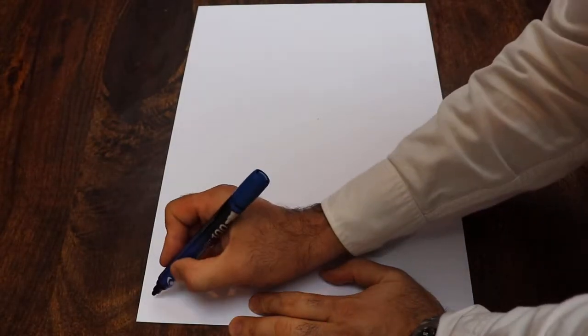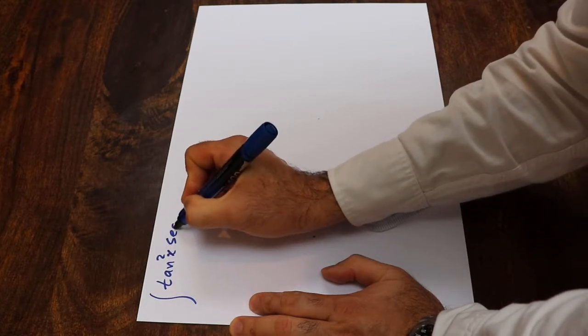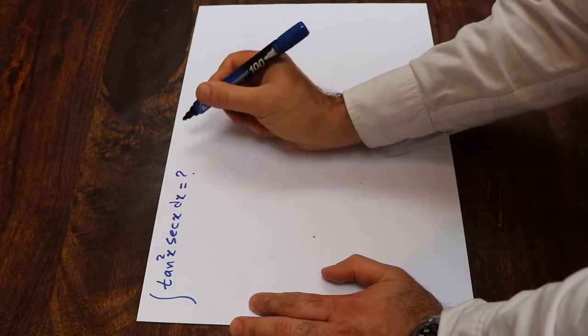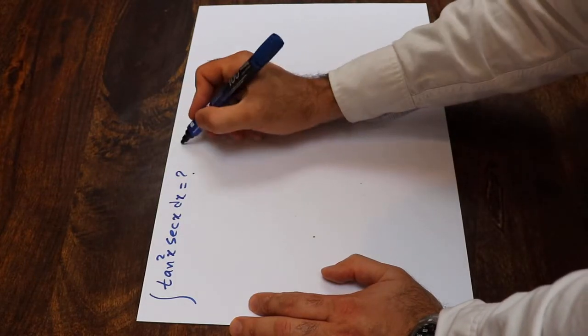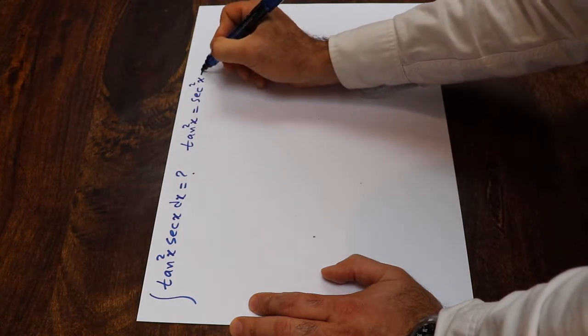Hello, today I'm going to show you how to calculate the integral of tangent squared x times secant x dx. Okay? To solve this integral, we need a formula from trigonometry. That is, tangent squared x is equal to secant squared x minus 1.